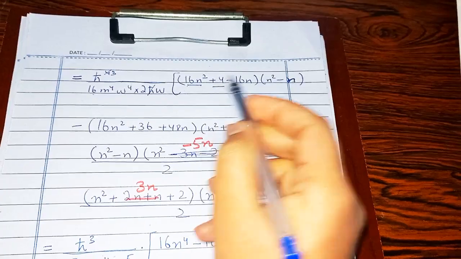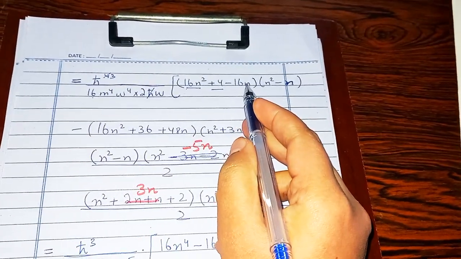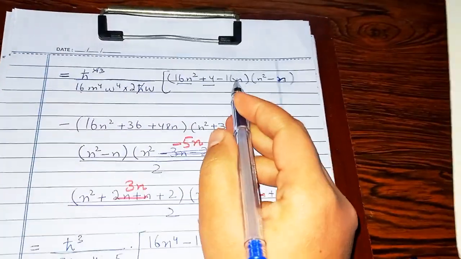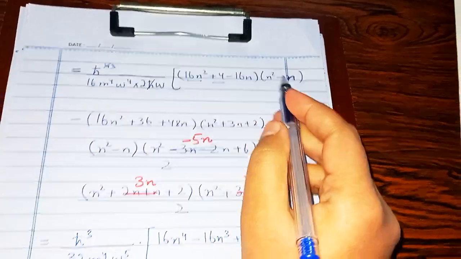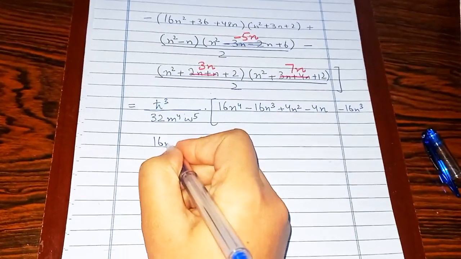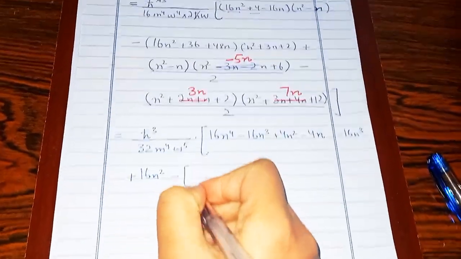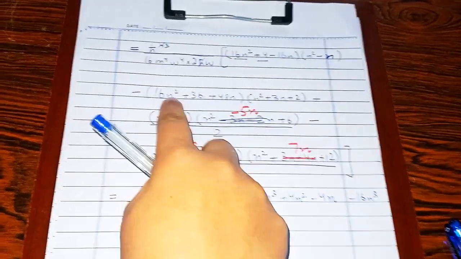Then plus 4 with minus n, and it's minus 4n. Minus 16n with n square, it's minus 16n cube. Minus 16n with minus n, it's minus minus plus 16n square. Plus. Alright, so this is negative sign. Then the bracket starts, because it's negative sign, it will change the sign inside.